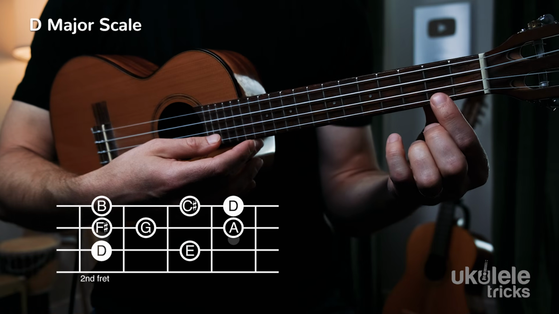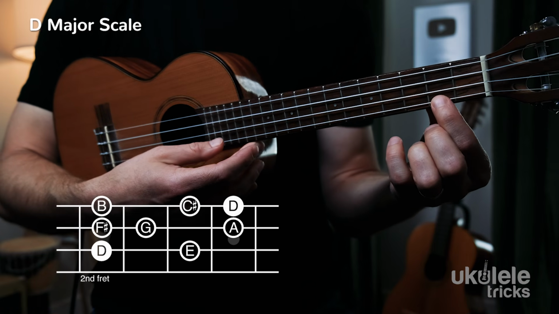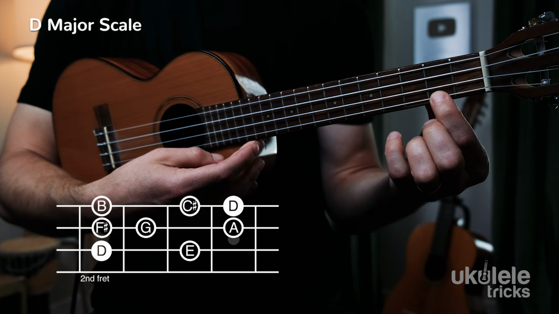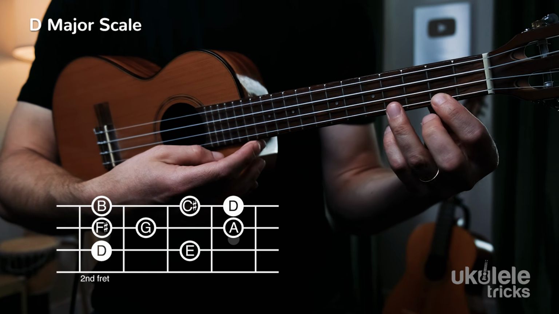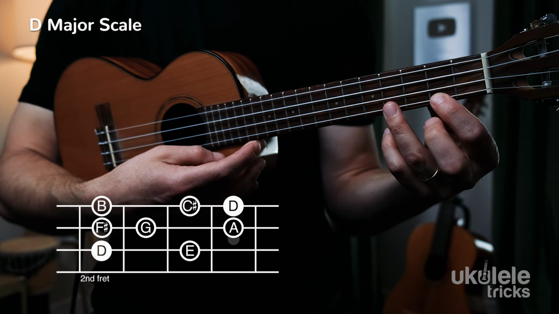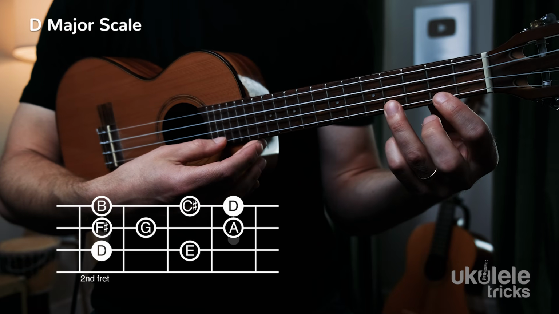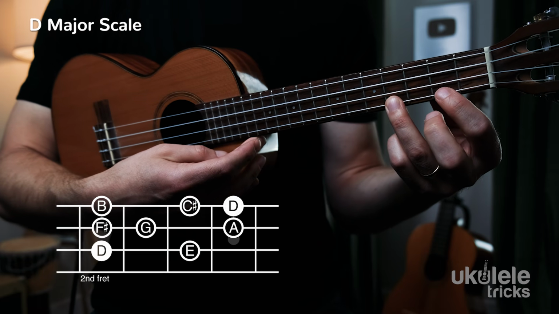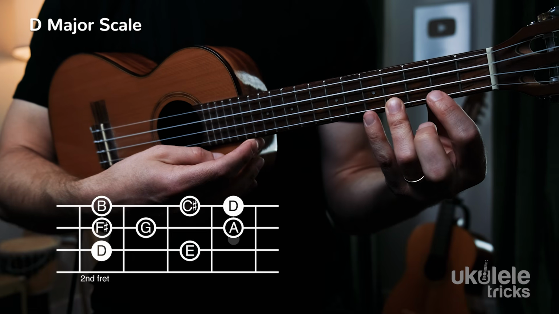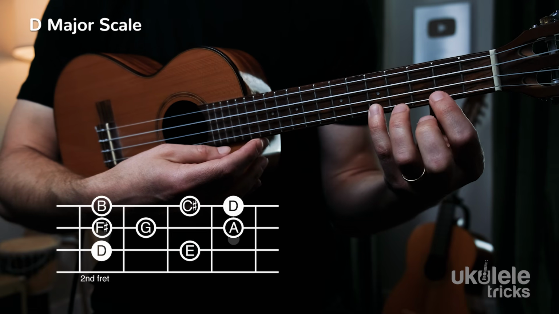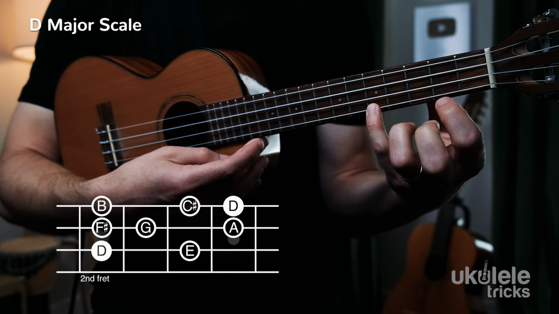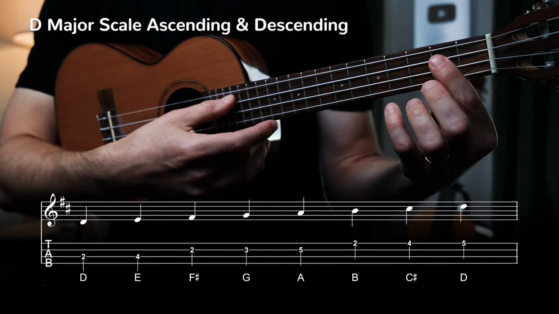Now let's finish the scale pattern by pressing the index finger on the 2nd fret of the bottom A string to pluck the B note. Move up 2 frets to press the ring finger on the 4th fret to pluck the C sharp note. And finish the D major scale by pressing the little finger at the 5th fret to pluck the D note. This gives you a major scale pattern played in the key of D major that sounds ascending and descending just like this.